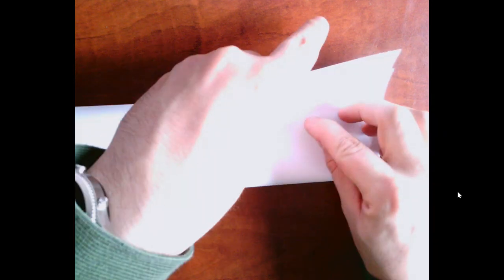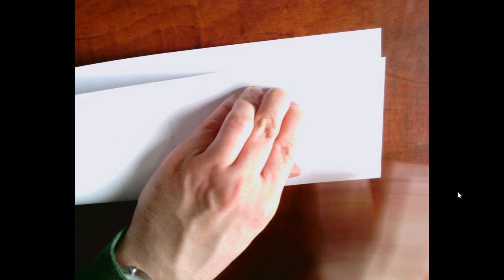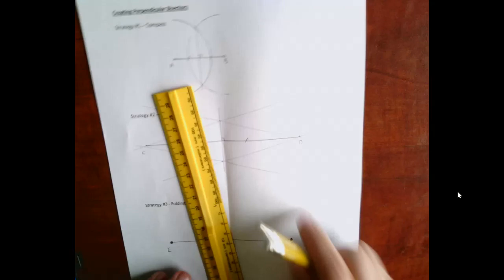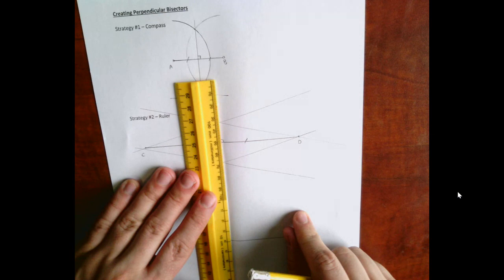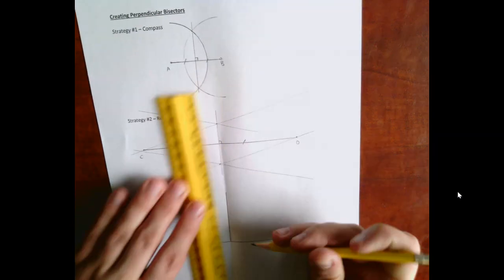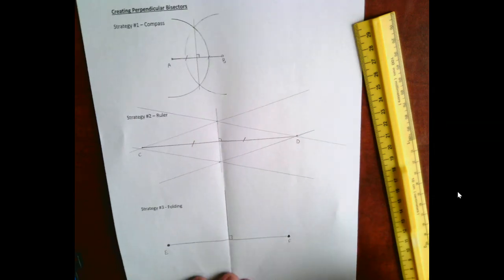Make your fold, unfold it, take a straight edge, and draw a line directly on that fold, and that will create a perpendicular bisector through point E and point F.